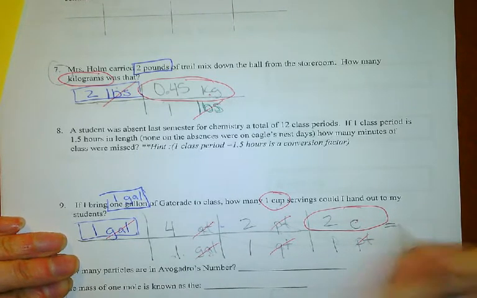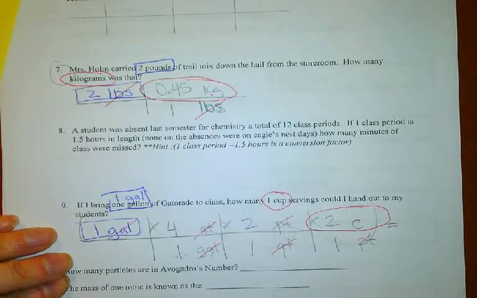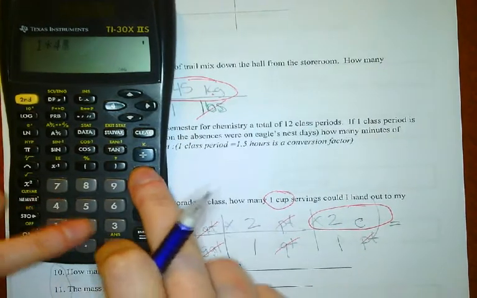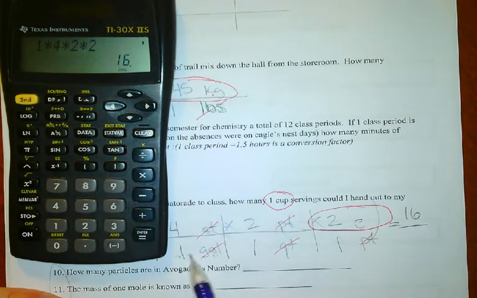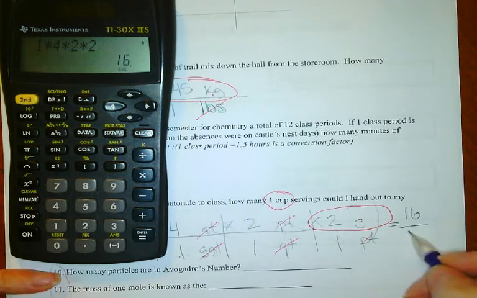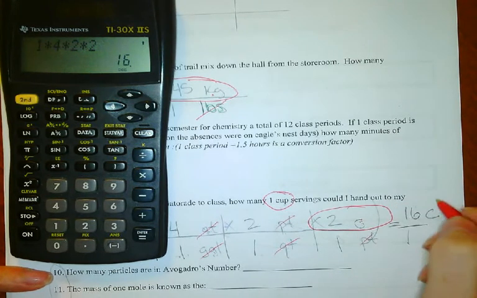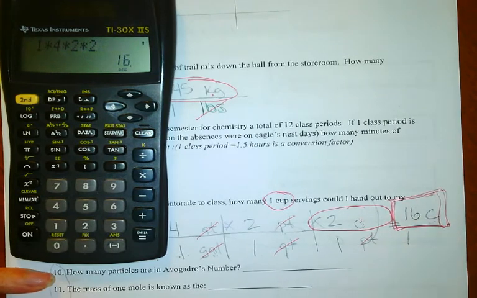So I am going to say all of my top numbers, 1 times 4 times 2 times 2. We multiply all the way across the top. 1 times 4 times 2 times 2 equals 16. And on bottom, 1 times 1 times 1 is 1. 16 divided by 1 is my final answer. And the only unit that didn't cancel out is the unit I was looking for. So then I say, hey, teacher, there's my final answer. There's 16 cups in a gallon.